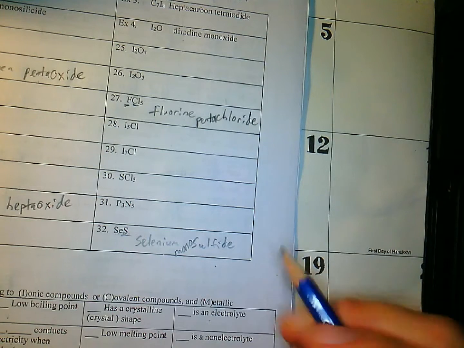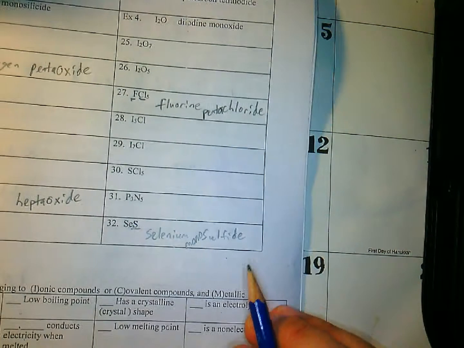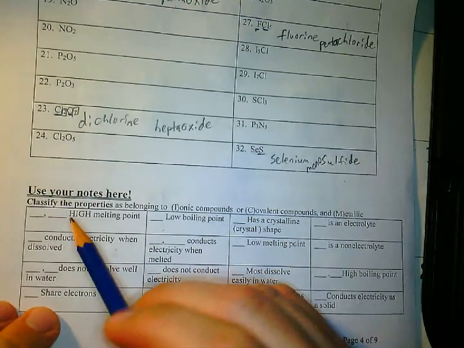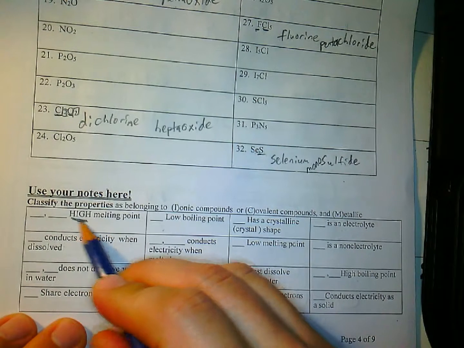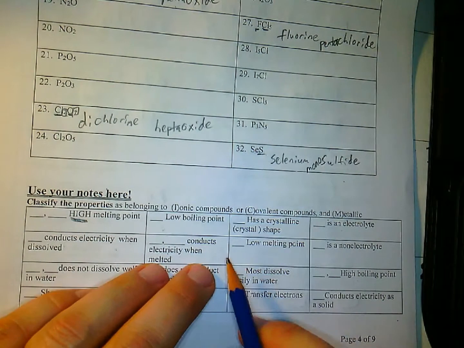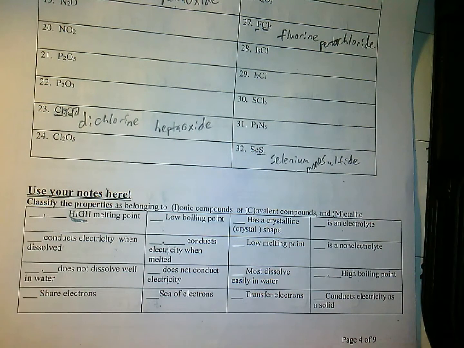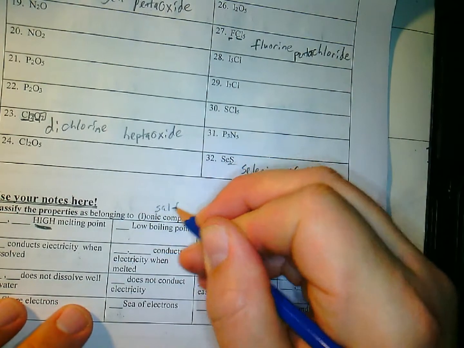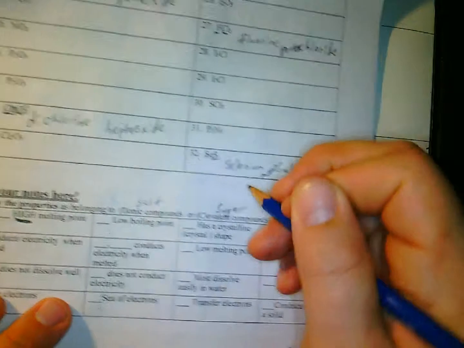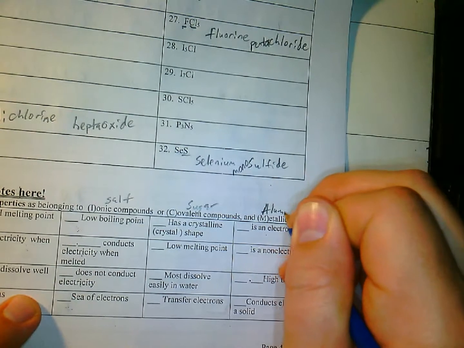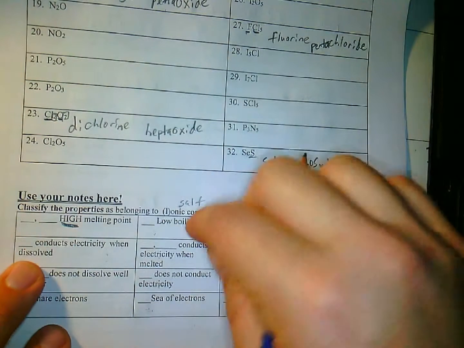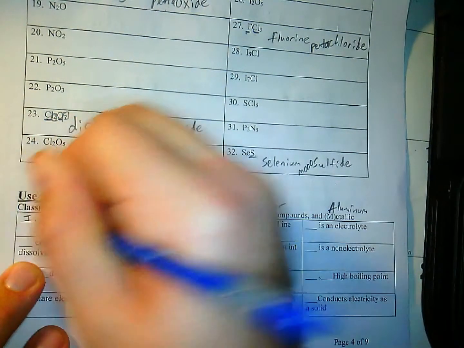Okay, last one down here. So here we're going to classify some properties. So if you have 2 blanks, obviously it can be multiple things. High melting point. Well, let's think about this. So what melts? What's hard to melt? Like, you think about salt. For example, I give you salt, sugar, and a piece of aluminum. Okay, which one of these is hard to melt? Salt's hard to melt, and so is the aluminum.